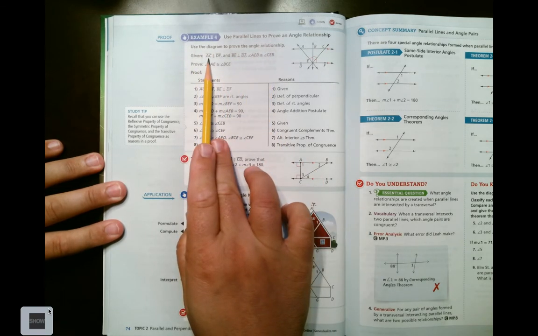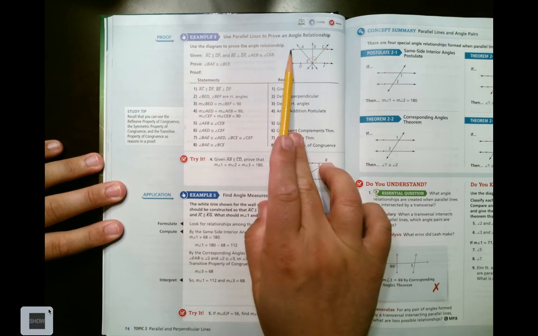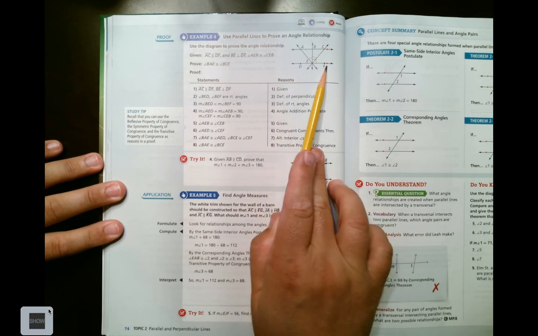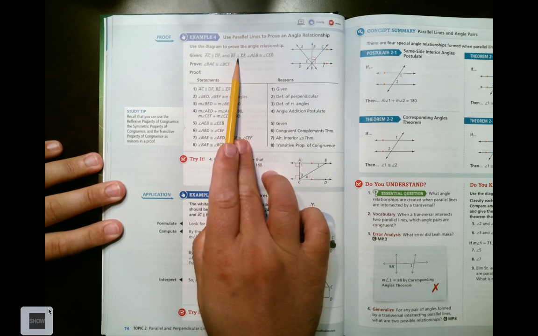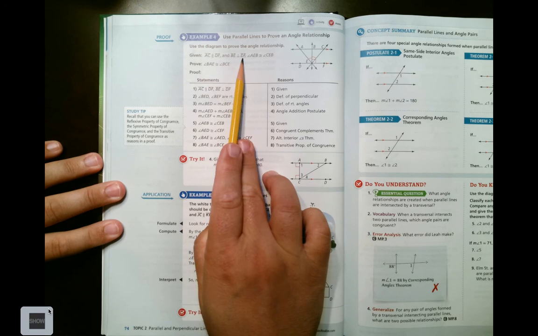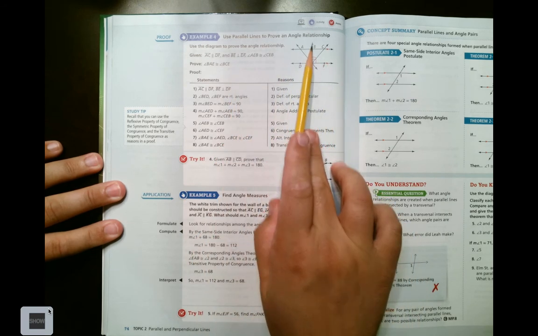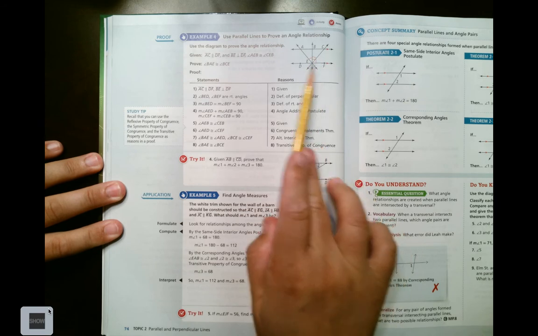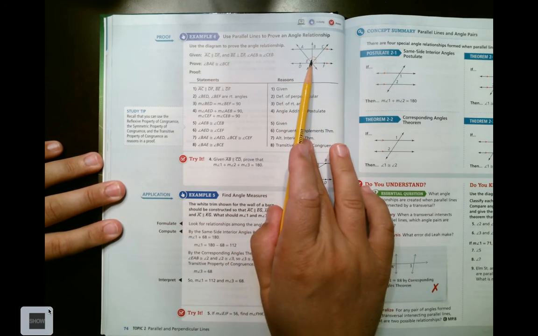Given line AC is parallel to line DF, so this line is parallel to this line. Line BE is perpendicular to line DF. So BE, that's this one right here, is perpendicular to DF. You can also tell that that's true because they got a little right angle there.